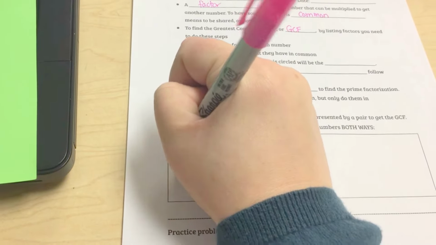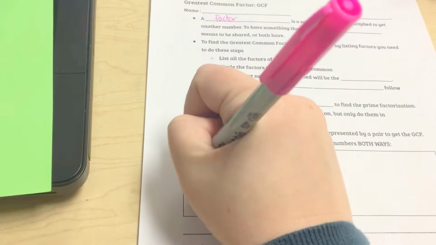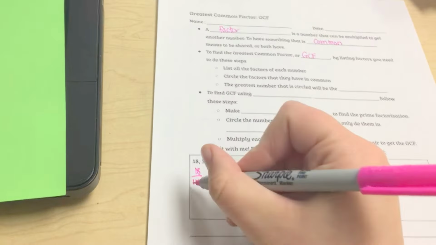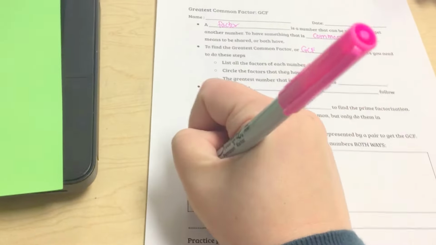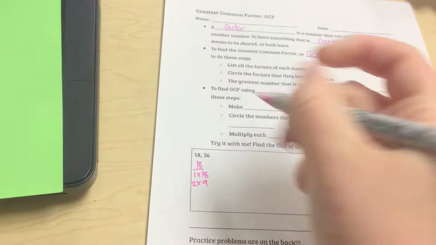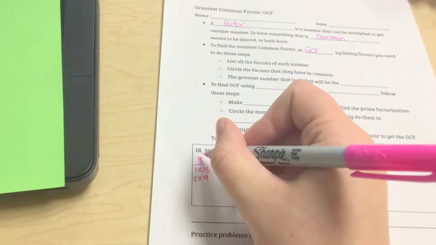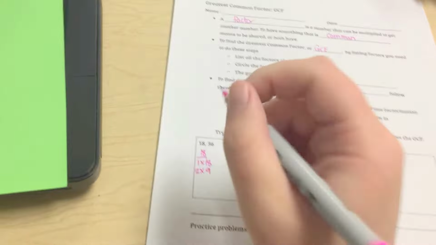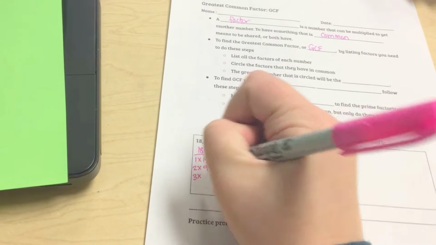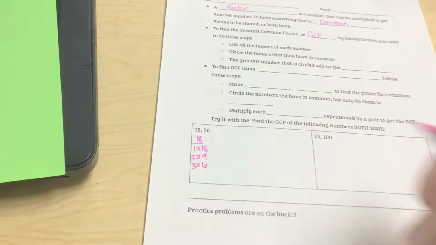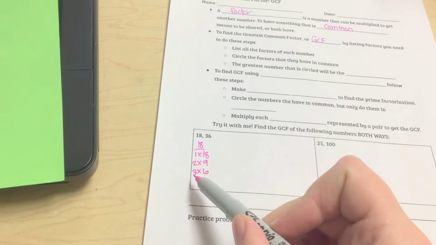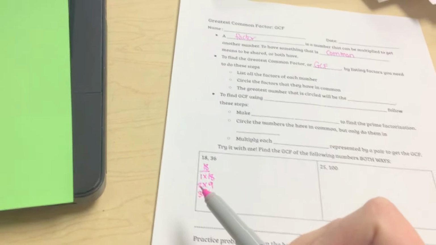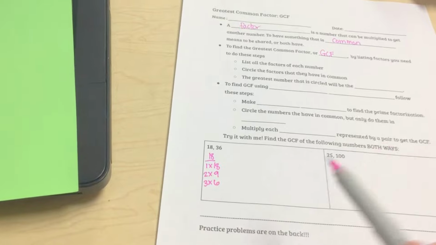So my first number is 18. I'm going to show you a simple way to list factors so that you don't miss out on anything. 1 times 18. Can 2 go into 18? Yes, it's even. So I'm going to do 2 times 9. Can 3 go into 18? Let's see. 1 plus 8, that's 9. 9 is divisible by 3, so 3 does go into it. Goes in 6 times. Can 4 go into 18? Well, 4 times 4 is 16, 4 times 5 is 20, so no.